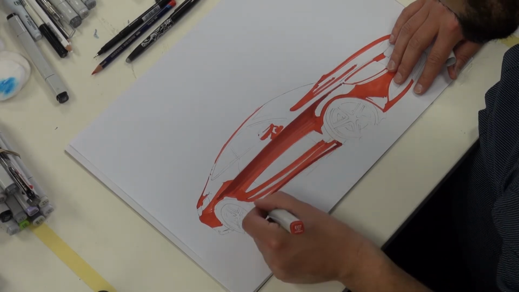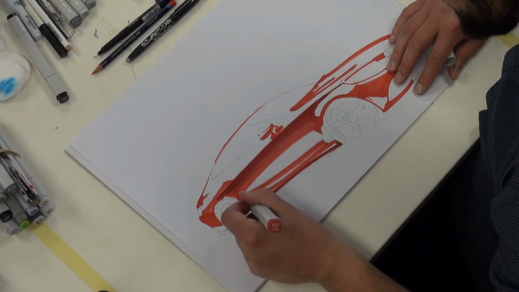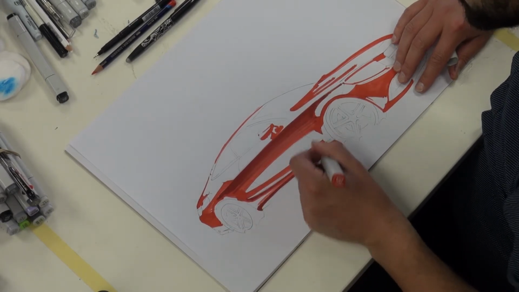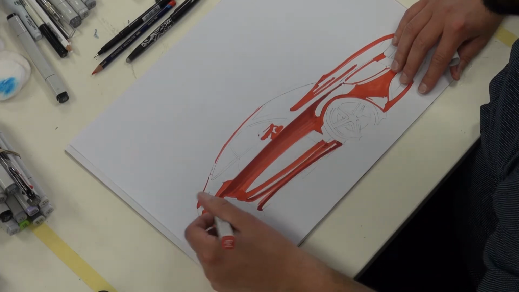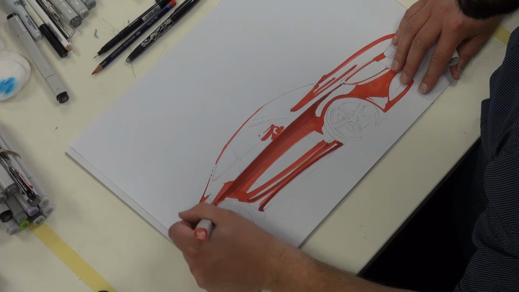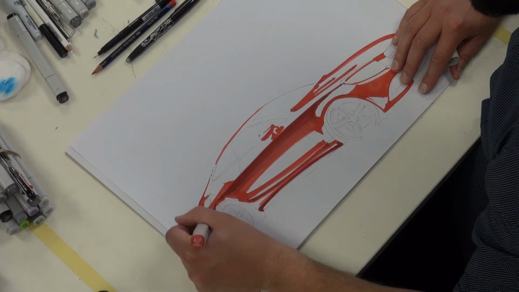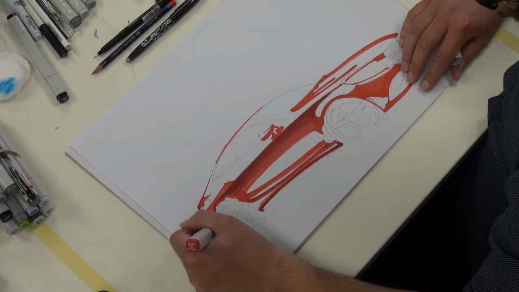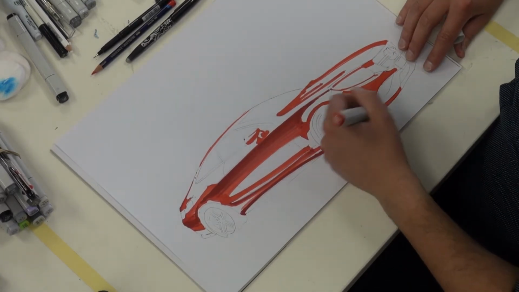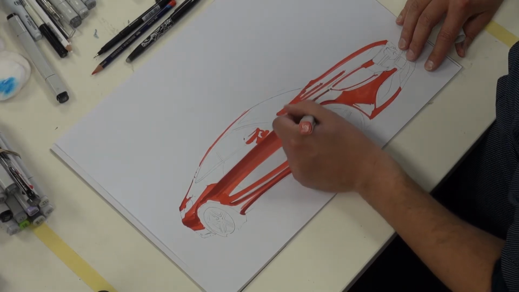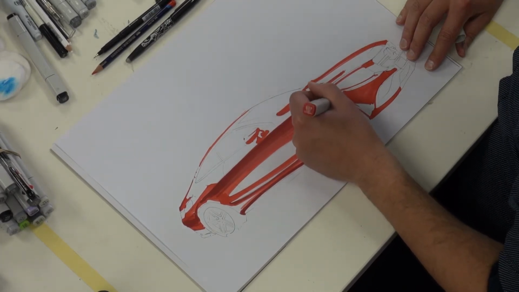So now I'm just looking for those surface areas that are facing downwards the most, and really darkening them up. And then I'm probably going to come back with the lighter one again and just start to blend it all together a little bit more.